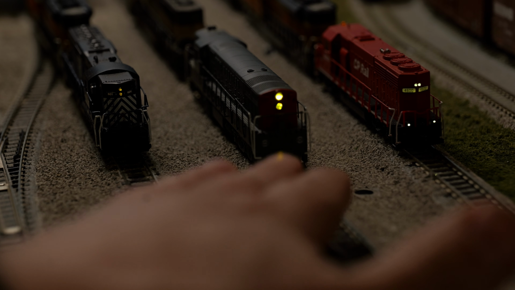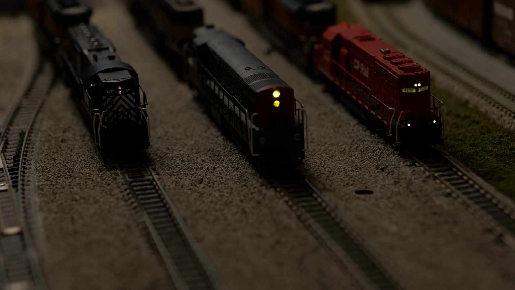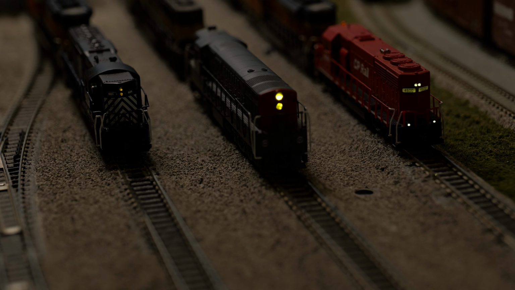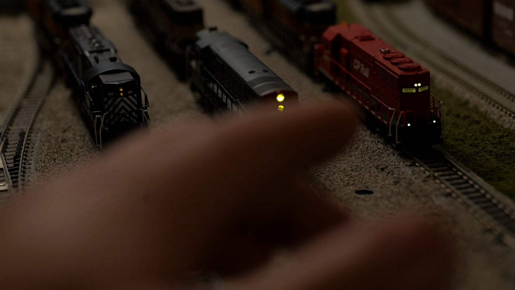But currently, I only have function 3 and function 4 running on this unit. So no matter what direction I choose to go, whether it is forward or reverse, all the lights on this unit will stay dim all the time. If I turn back on my function 0, so now I have function 0 active on this, and this is the unit I'm running.